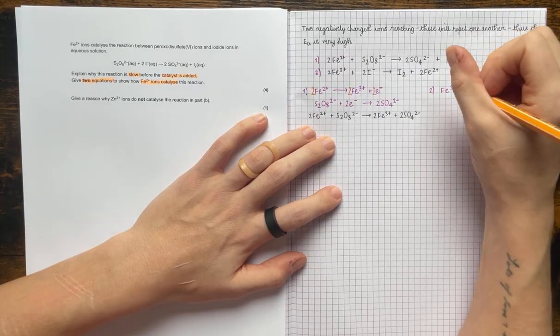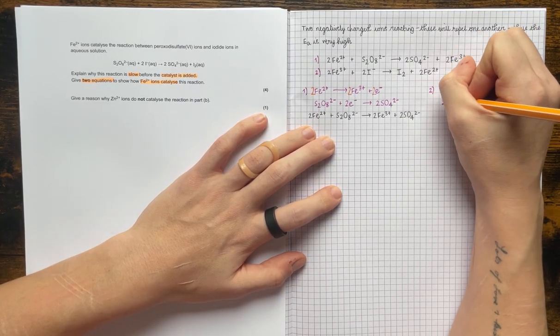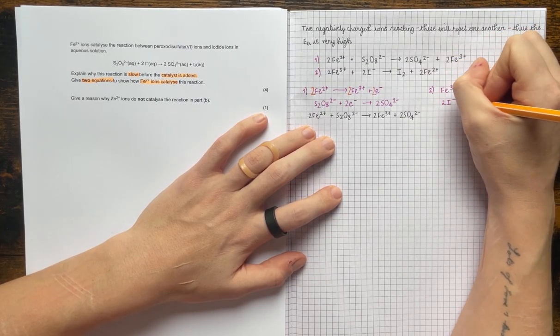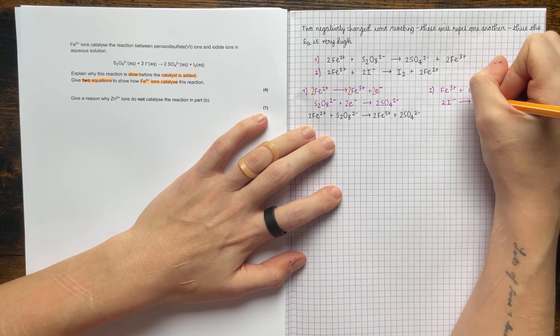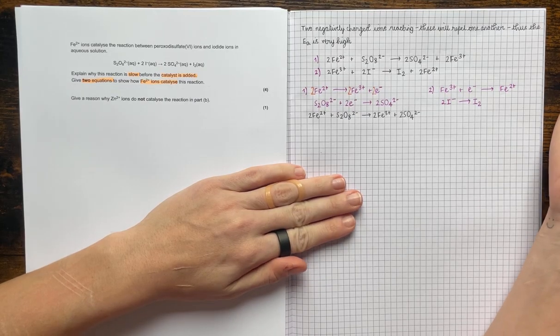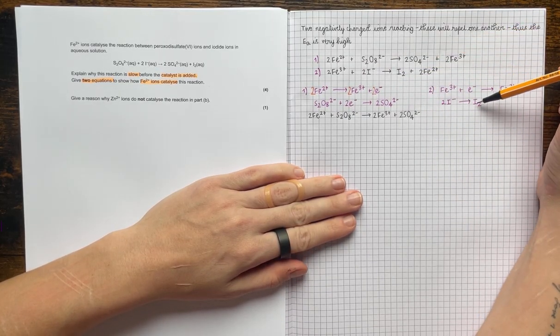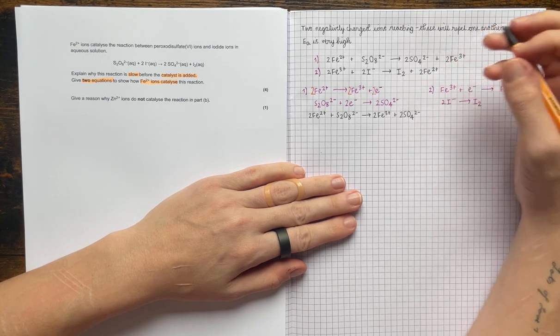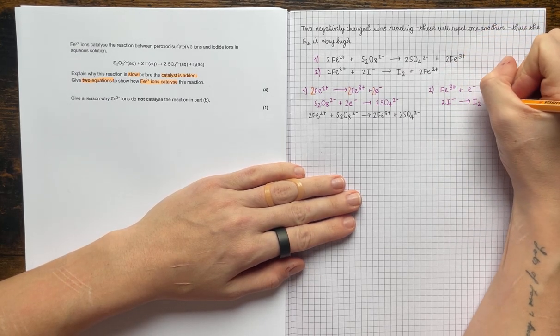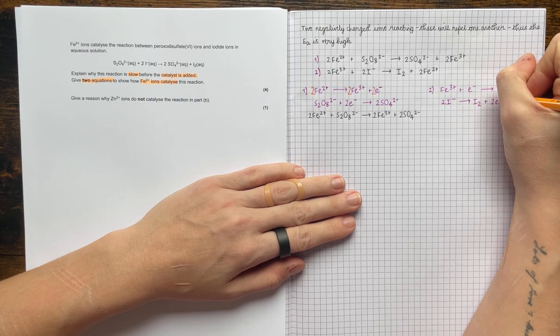And the iodide ions need to become iodine atoms so that we can get our iodine molecules, because iodine is diatomic. Now, again, the 2 here is balancing the iodines. There's no other atoms, so in order to finish this half equation, I just need 2 electrons.